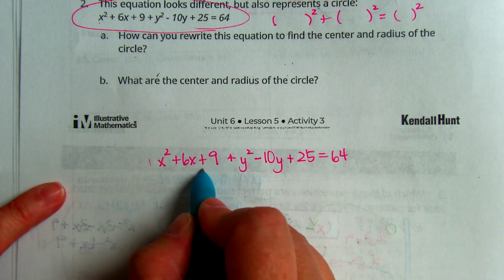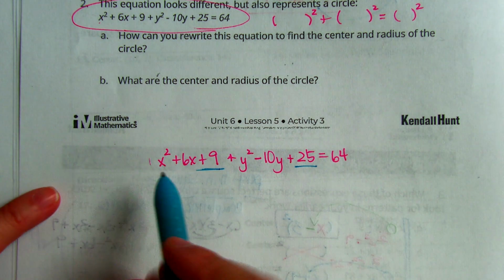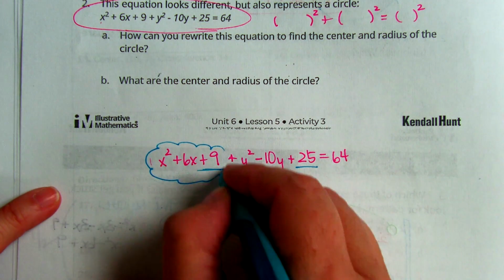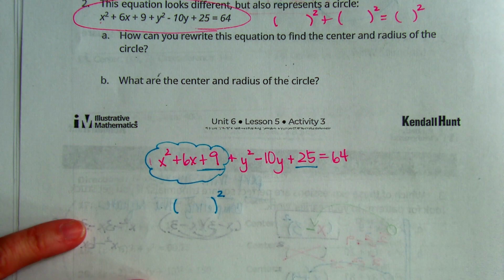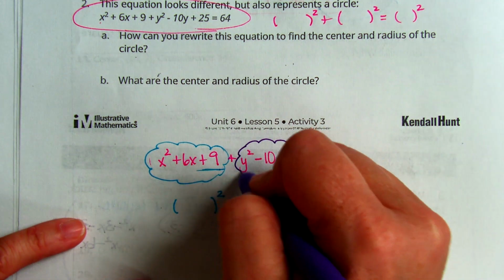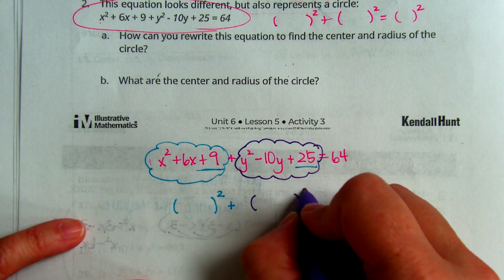Typically, this number and this number are not there. You would have to find it. Okay, and we will do some of those yet today as well. I am telling you that this can be written as a binomial squared. And I'm telling you that this can also be written as a binomial squared.